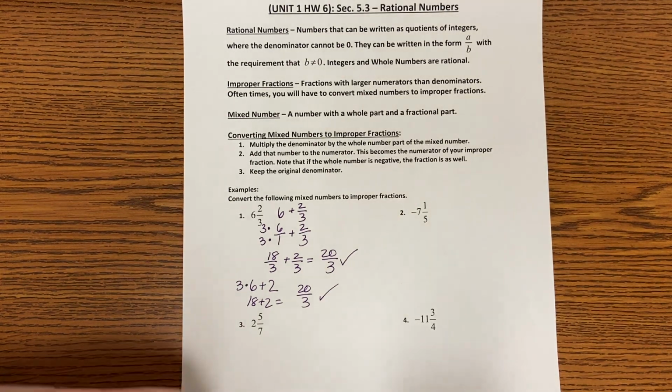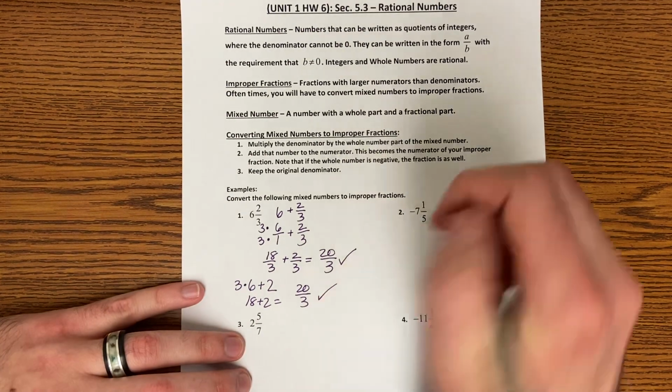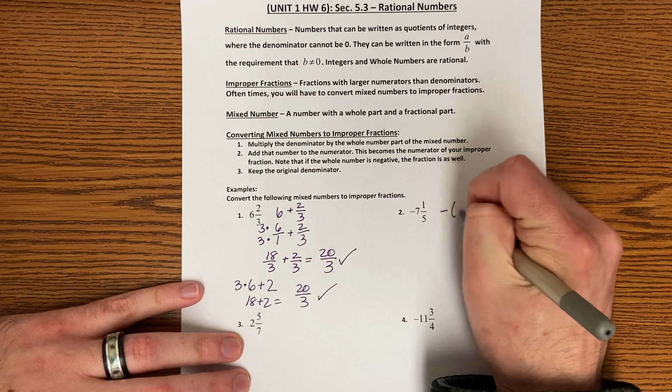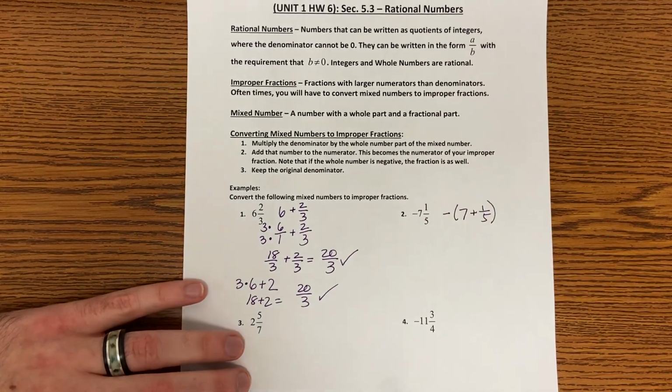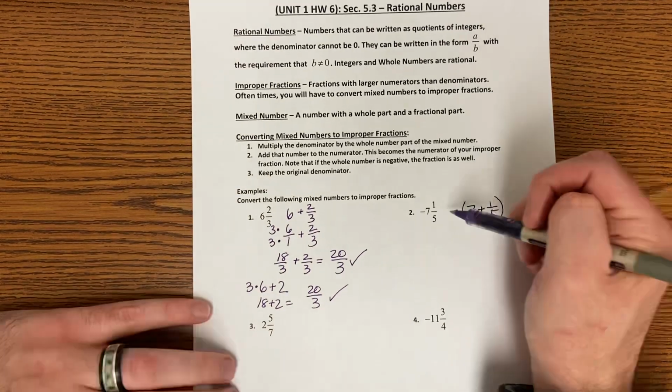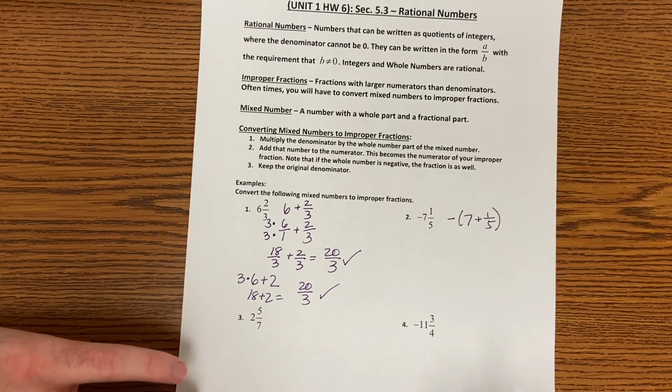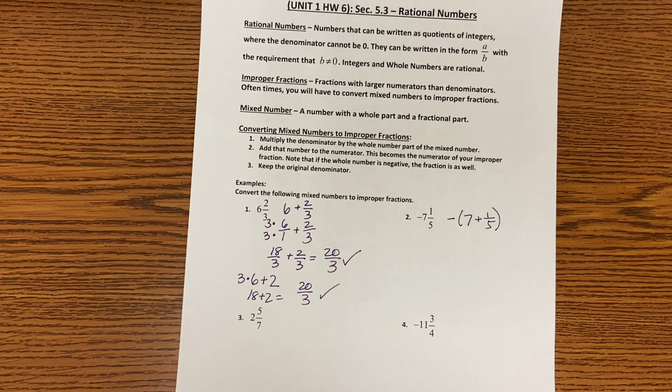So let's try this again with -7 1/5. Now, if there's a negative in front of the whole thing, that's like negative in parentheses 7 plus 1/5. Both parts, if you distribute, will end up being negative. So what I like to do with negative mixed numbers is just convert them and throw the negative back on there when I'm done.